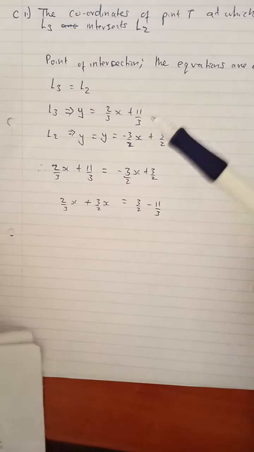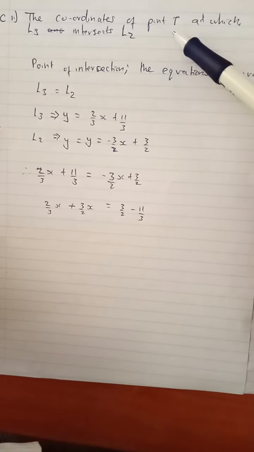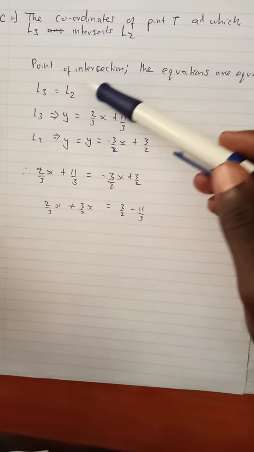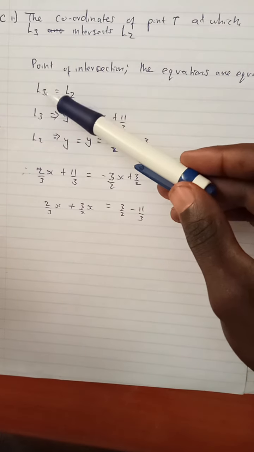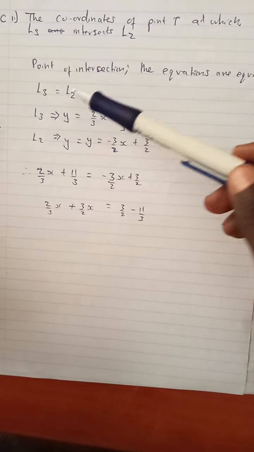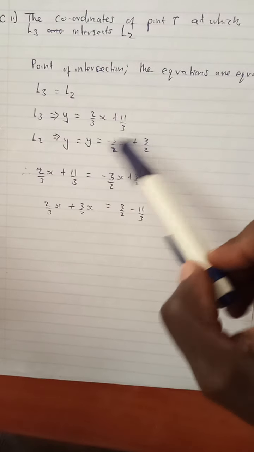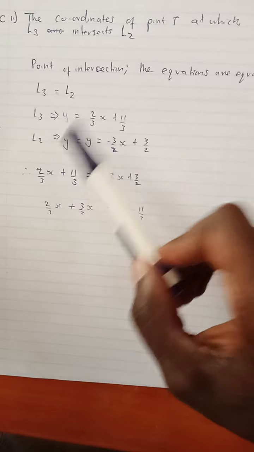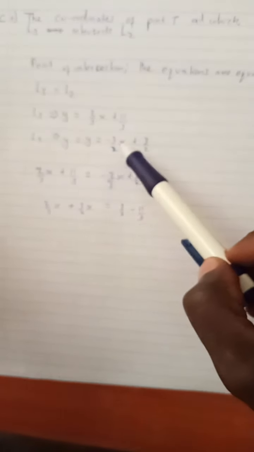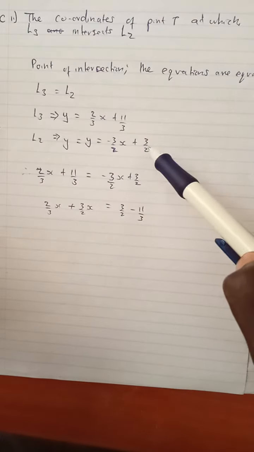Then the last part is to find the point T, the point at which L3 is intersecting with L2. If lines are intersecting, how do you find it? You say that the coordinates of the point of intersection T is where the two lines are equal. So L3 is equals to L2. Remember, we have found L3 to be 2 over 3x plus 11 over 3. So it is equal to the L2 that we had already found, which was y is equals to negative 3 over 2x plus 3 over 2.